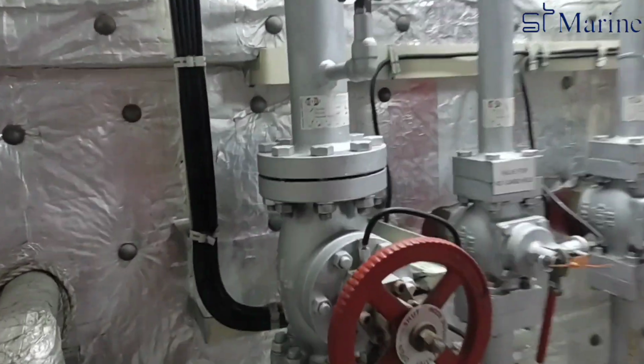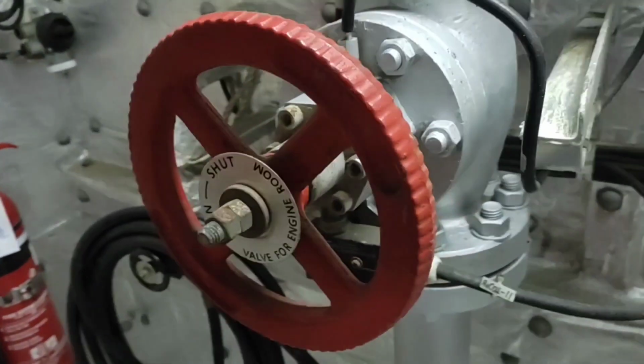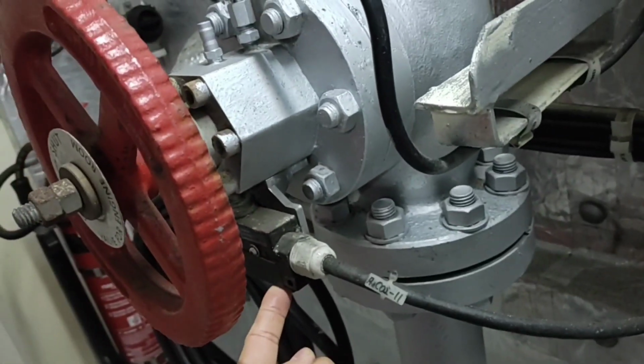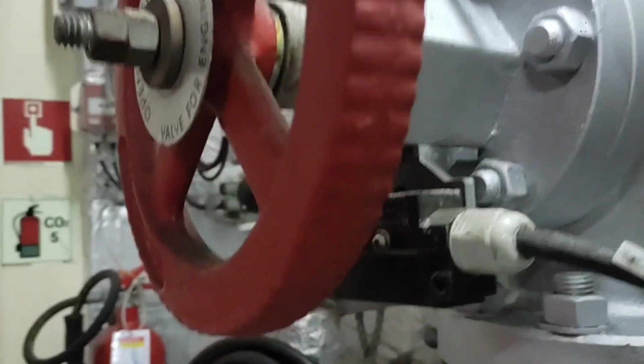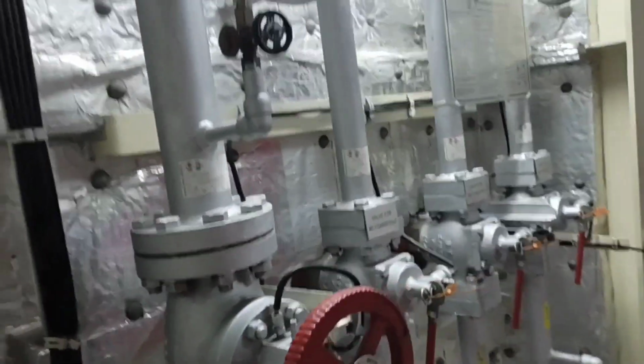Here you can see the main valves for the engine room CO2 system. This is operated remotely by pneumatics, and it also has a limit switch to indicate the position of the valve.